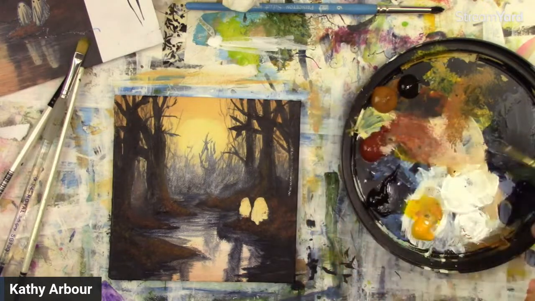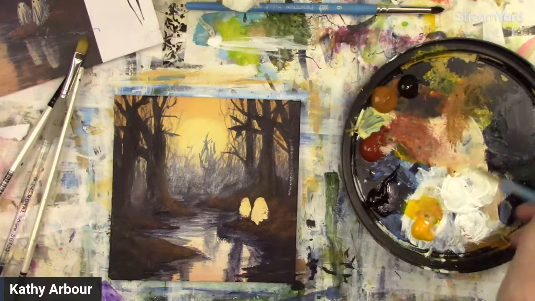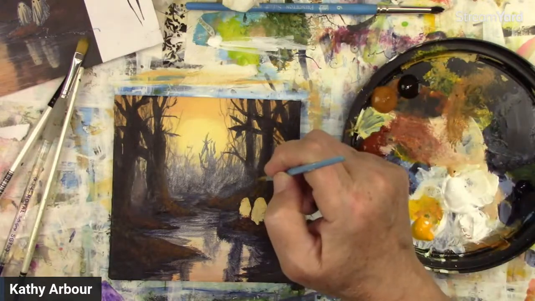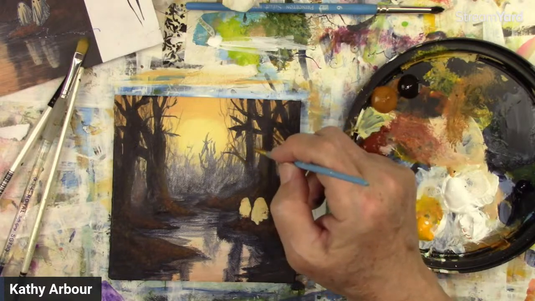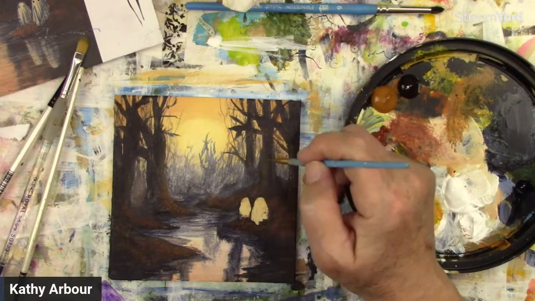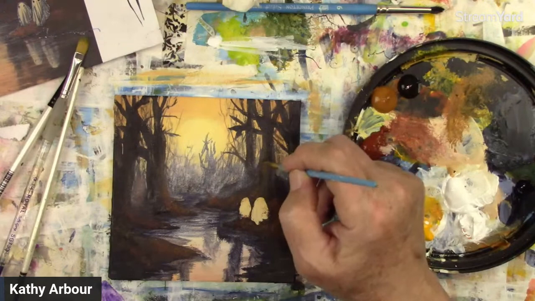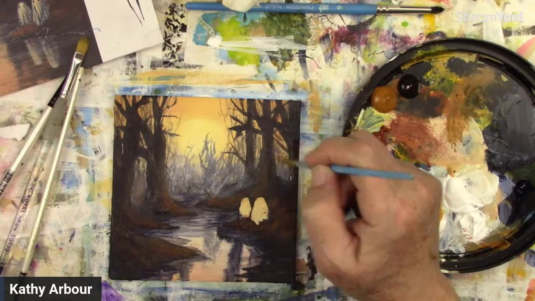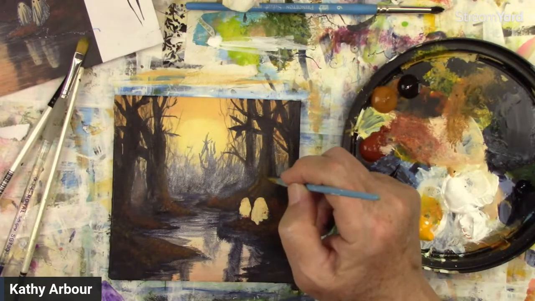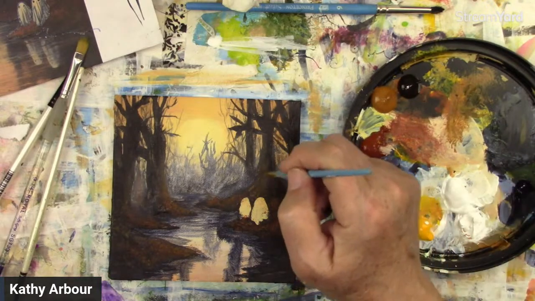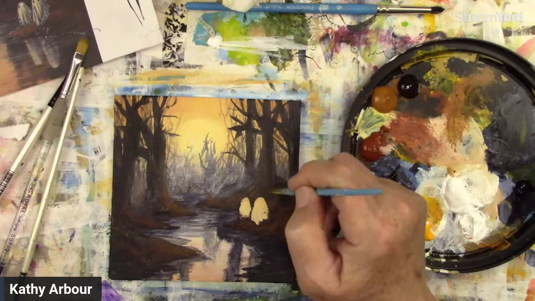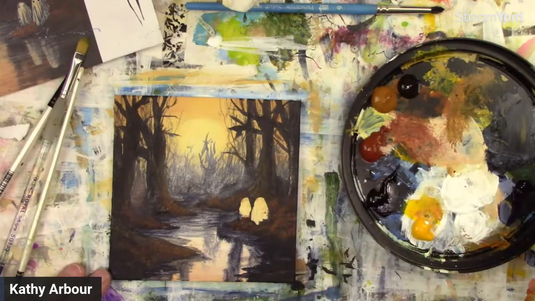So it's just a bit of siennas or whatever color you have, umber. You can add both if you want. You can just lightly dry brush it.